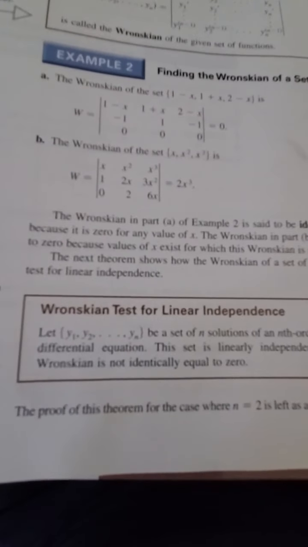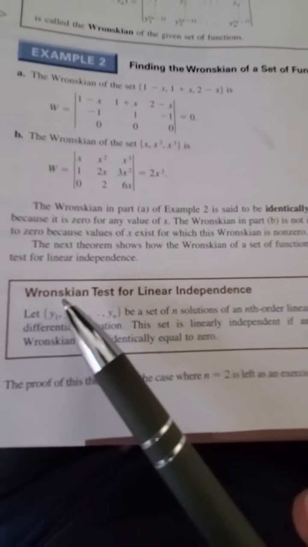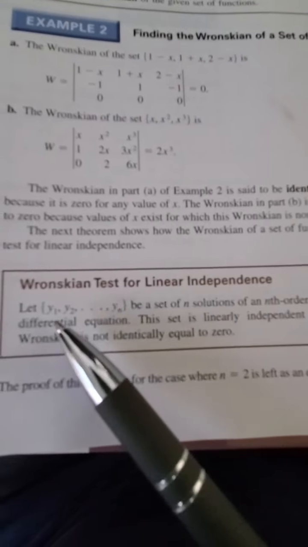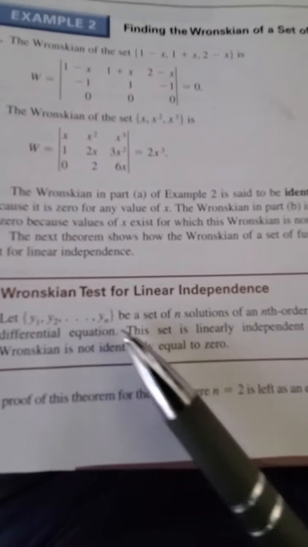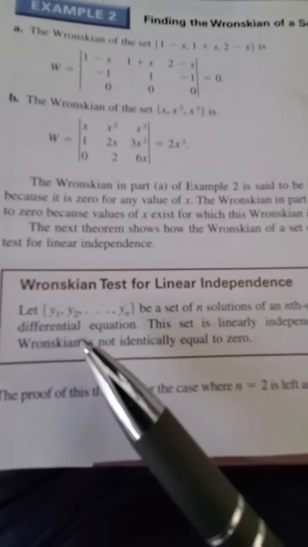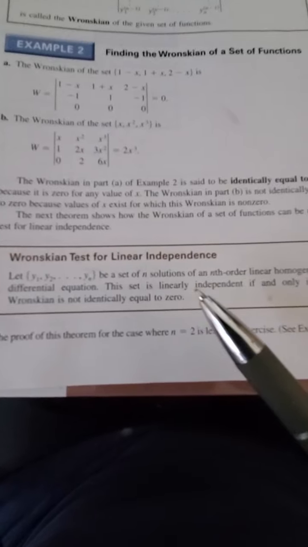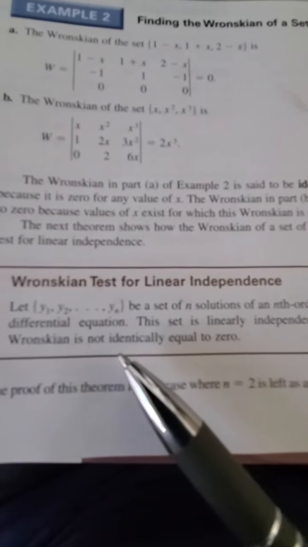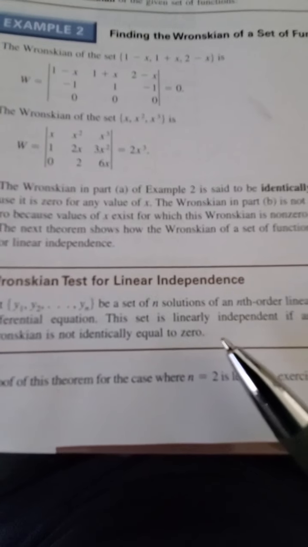And now we get down to one of the coolest tests in the world, the Wronskian test for linear independence. If y1 through yn is a set of n solutions of an nth order linear homogeneous differential equation, the set is linearly independent if and only if the Wronskian is not identically equal to 0.